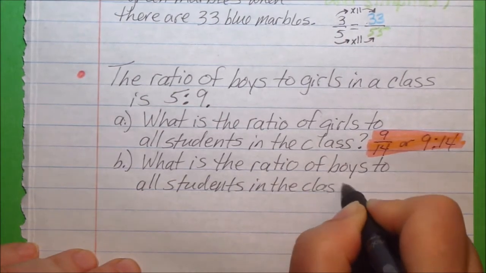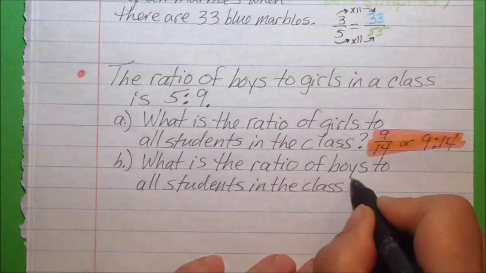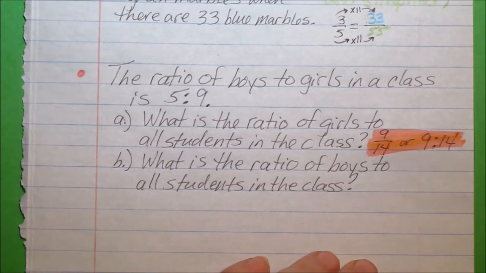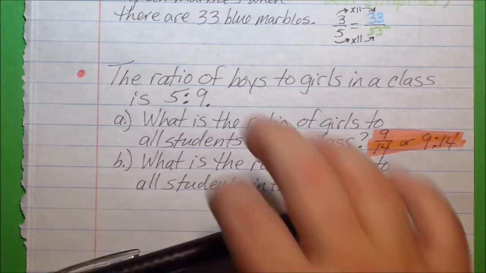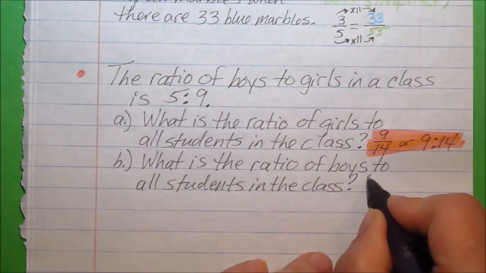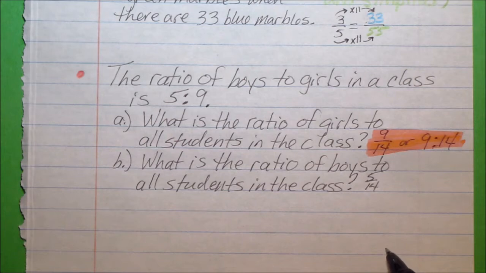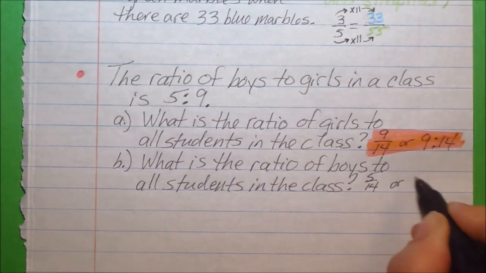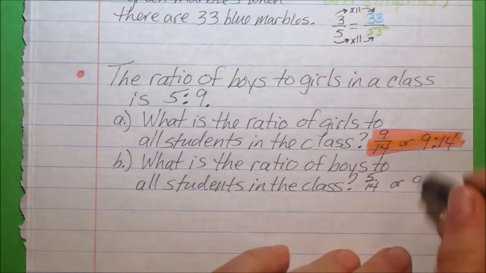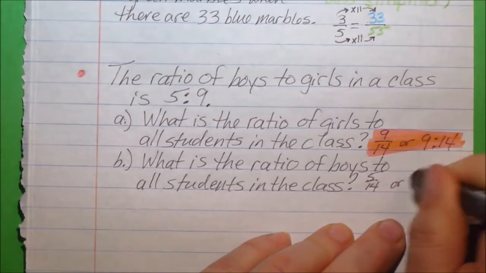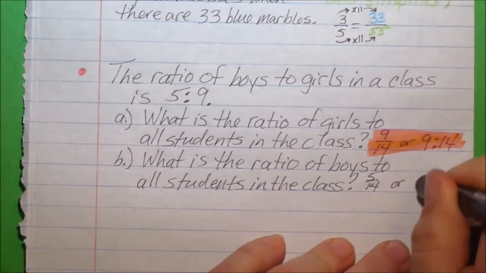Okay, now we're talking about the ratio of boys to the total number of students. So how many boys were in this class? 5. And the total number was 14. This cannot be simplified any further, neither could the 9 to 14. How many boys to the total in the class?